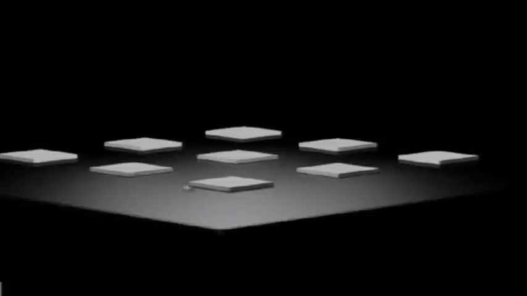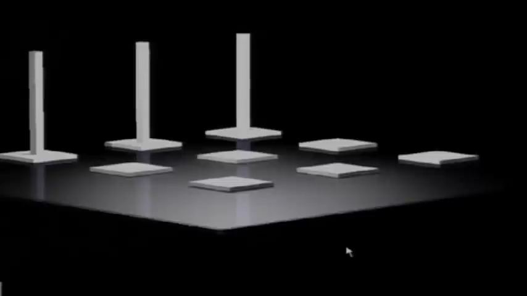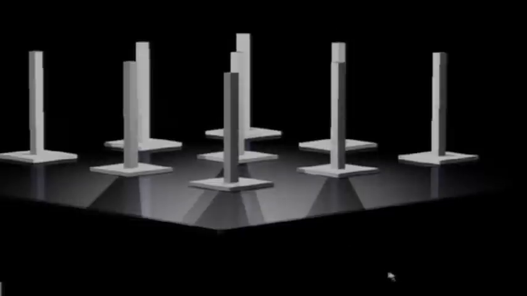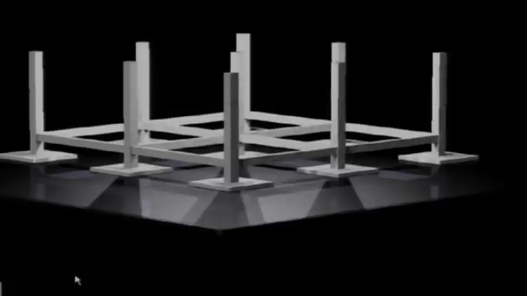So, there are say 9 column footings, and we are having columns, the second level and third level. And these are all tie beams.